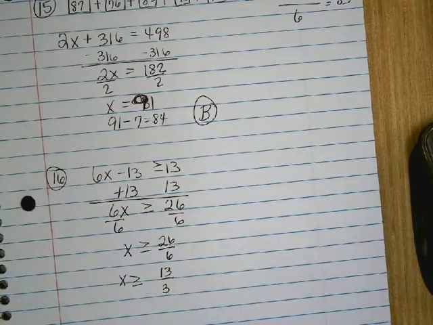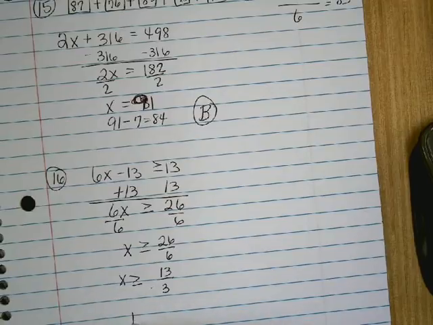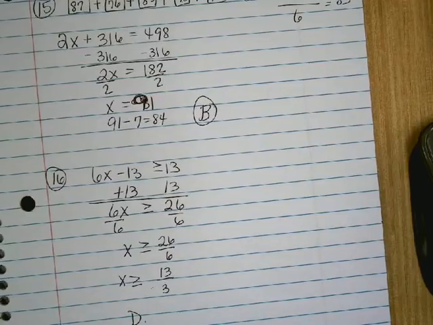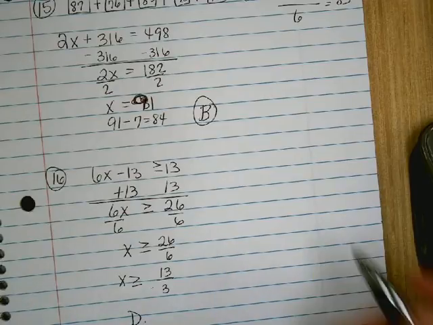So which number is a solution to the inequality? Can you use 13 over 3 in place of x? So my answer here is D. 13 over 3 is bigger than or equal to 13 over 3. It's equal to it, so it satisfies it. I went through and I placed each one in there. You can do that. You can test each number. There's more than one way to work every single one of these.